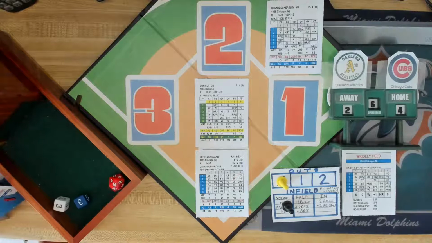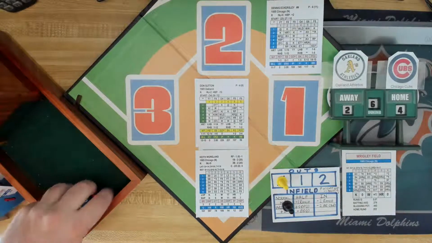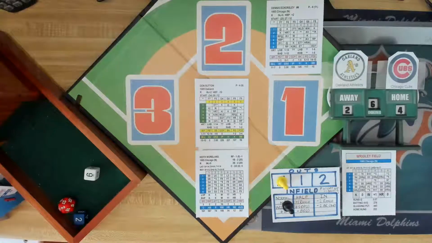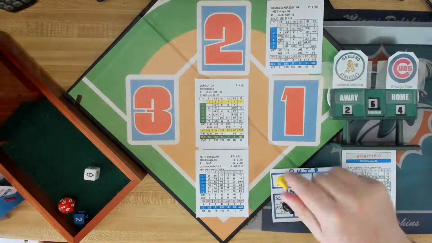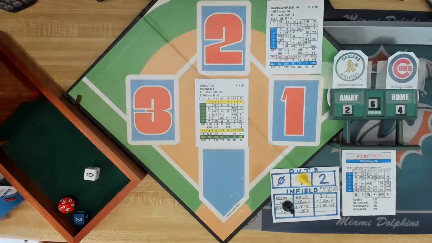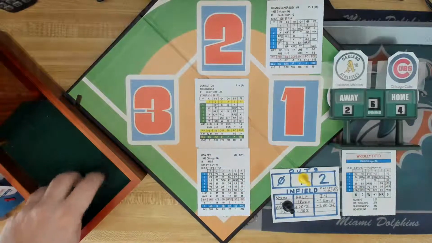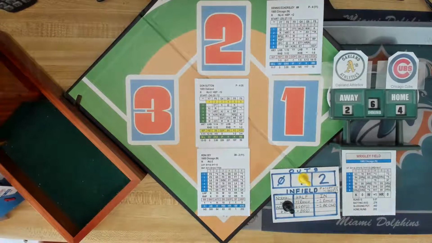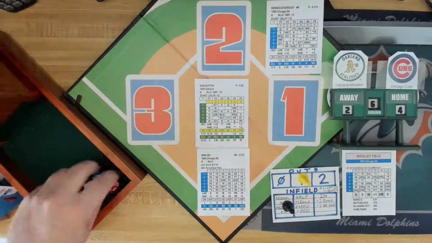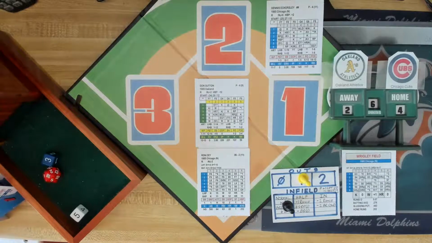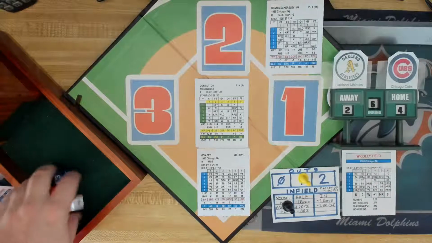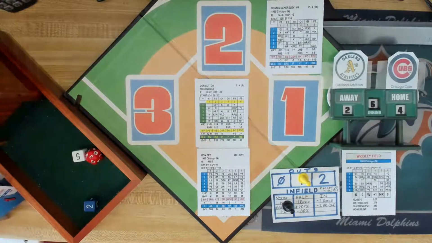Pitch from Sutton, 3-3 against the righty. That is a blank. Moreland swings 2-6, ground out to first. And that is out number 1. Here comes the Penguin. Sutton, 3-4. That's a wild pitch, ball 1. Sutton again, 3-5. That's an error on a grounder. Sax will swing 2-5. That is a ground ball to third base.